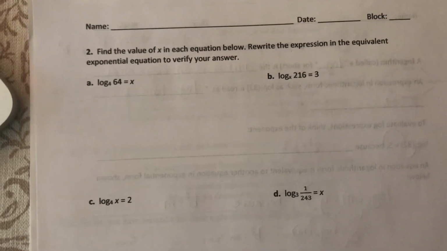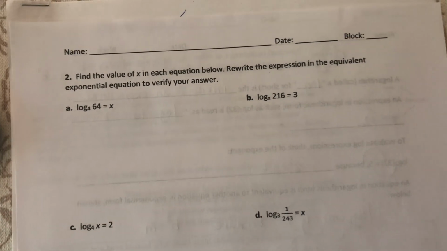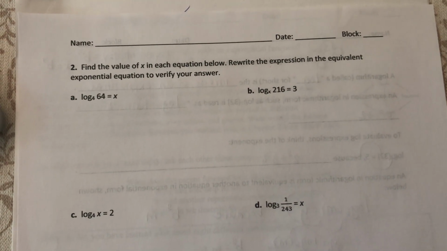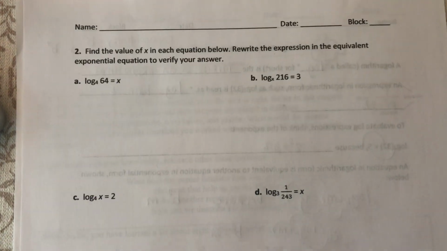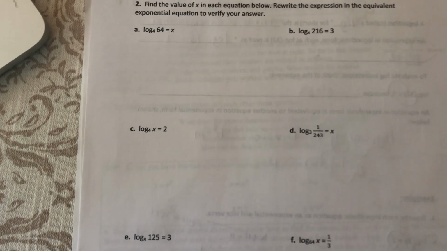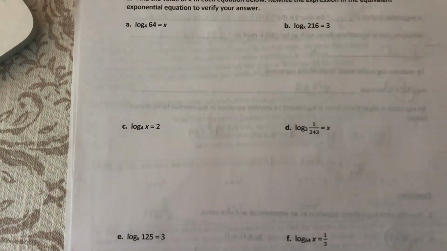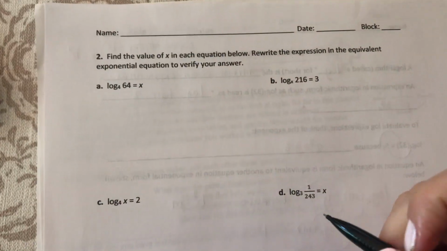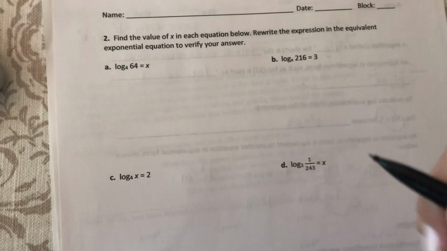So in 2, we're just going to find the value of x. So now we're actually going to solve. Find the value of x in each equation below. Rewrite the expression in the equivalent exponential equation to verify your answer. So right here, I have all logs. I'm going to be converting all of them to exponentials so that I can figure out what my answer is. If you notice, each of these problems has an x in it. We're going to do A, B, C, D together, and you're going to do E, F on your own. So in letter A, I have log base 4 of 64 equals x.